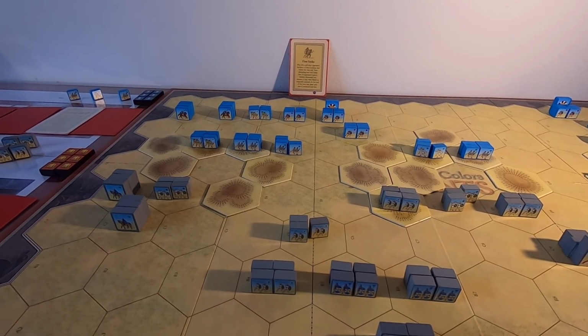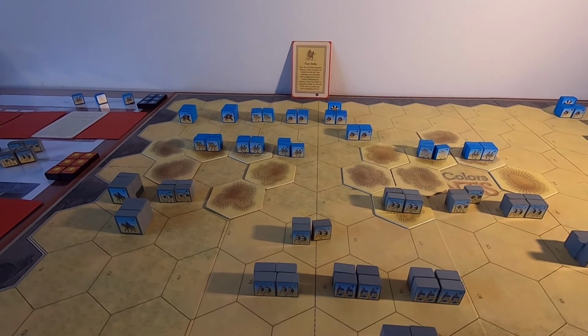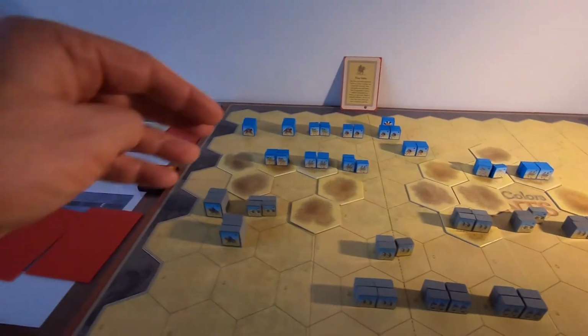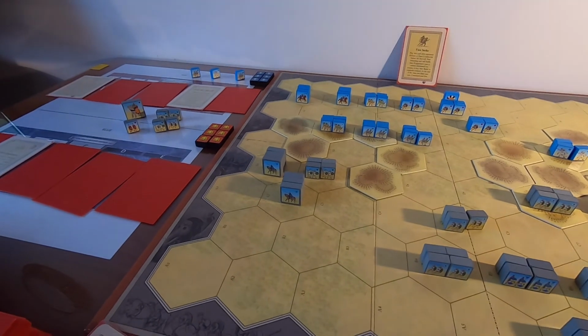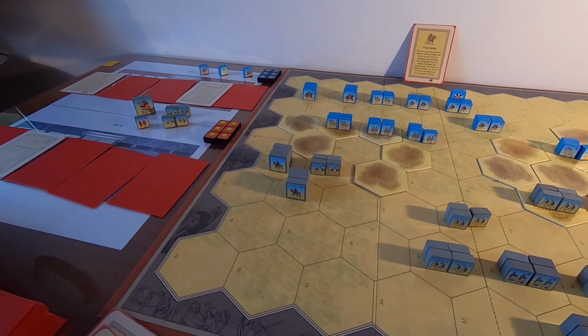Let's see what we can do with the Romans next time. We need to start marching, I guess. And then we have the cavalry challenge here. We're gonna see who does it first.